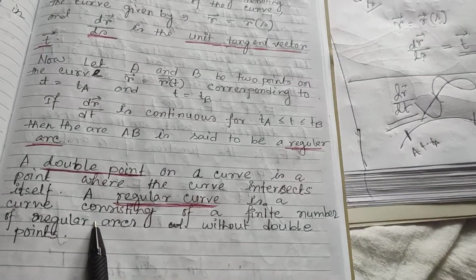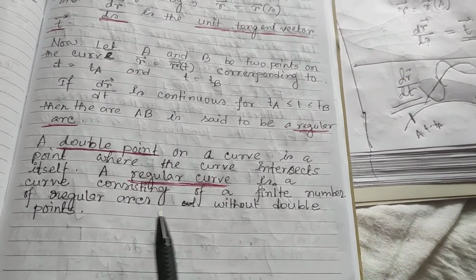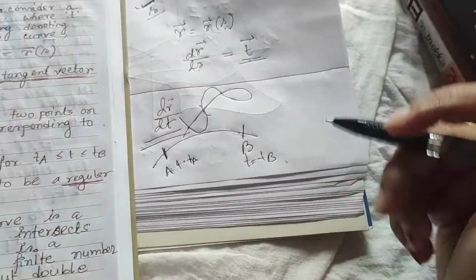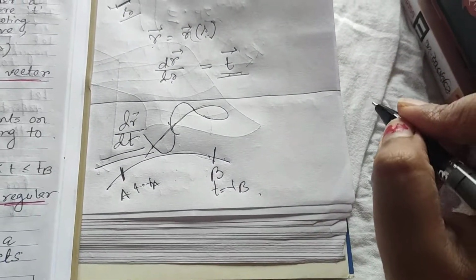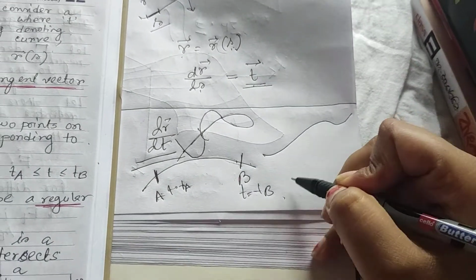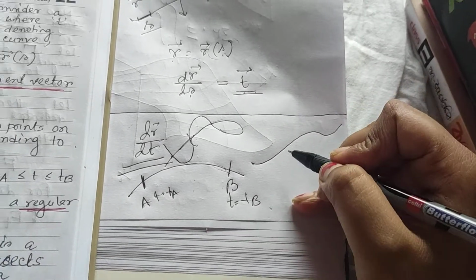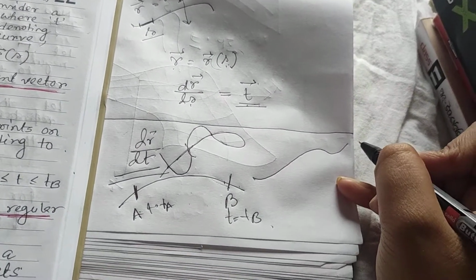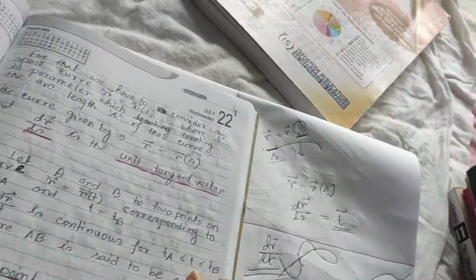A regular curve is a curve consisting of a finite number of regular arcs without double points. A particular curve is said to be a regular curve if there are no double points, like a curve this way, where no double point arises. It will not bend and intersect itself again, so it will be continuous like that. If I get any kind of curve like that, that curve is said to be a regular curve. So obviously a regular curve consists of regular arcs.